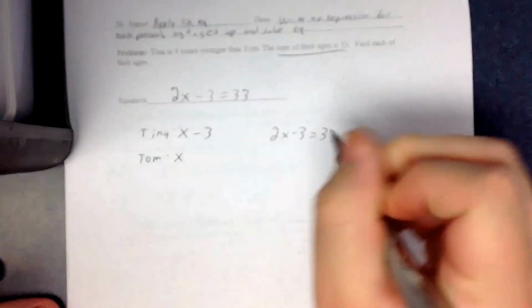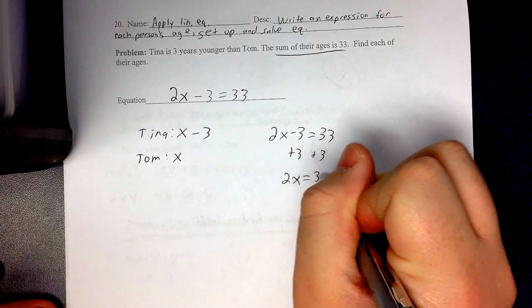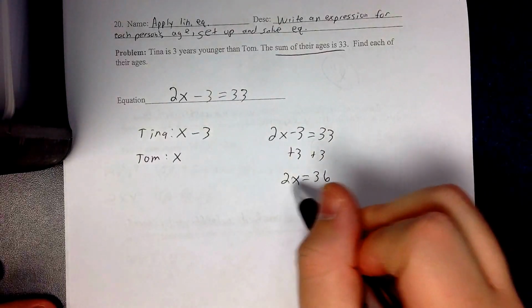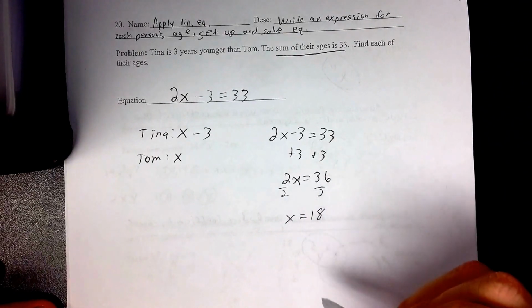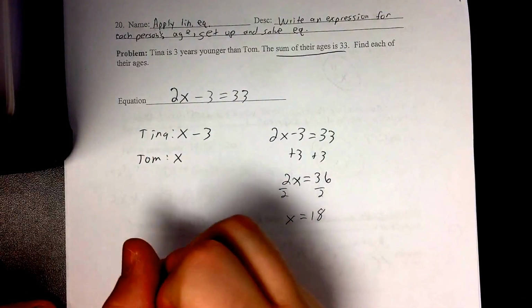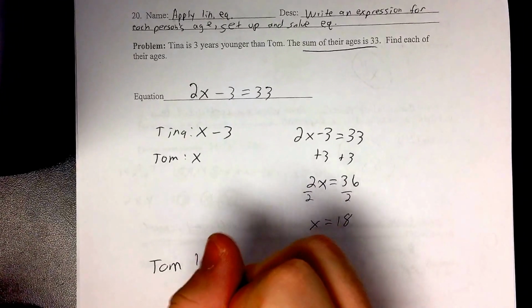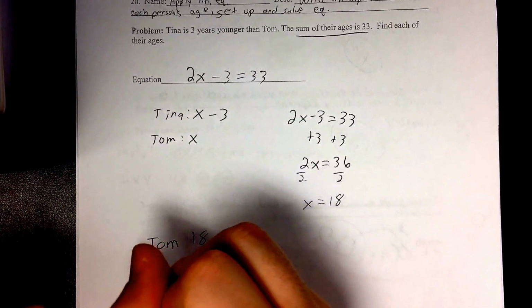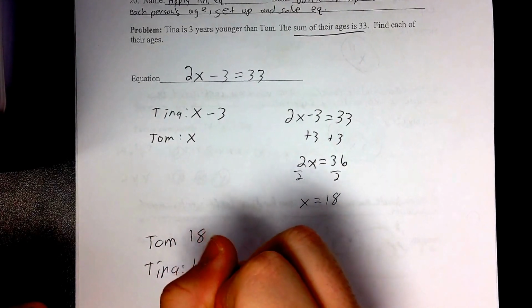Then I have to solve that, so I'd have to add 3, get 2x equals 36, divide by 2 and get x equals 18. So that means Tom, he's x, so he's 18. Tina is 3 years younger, so Tina would be 18 minus 3, so she'd be 15.